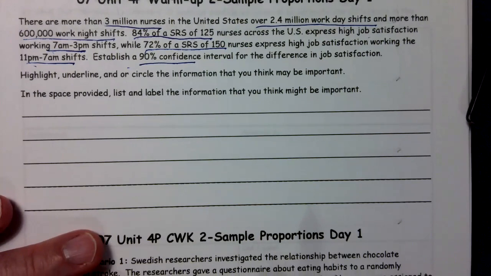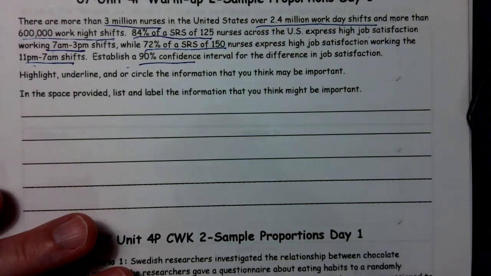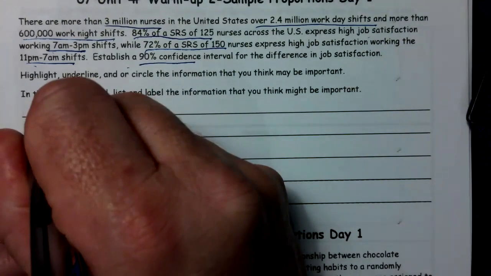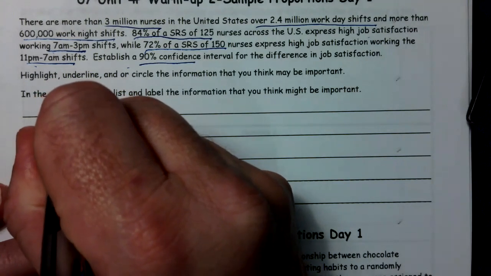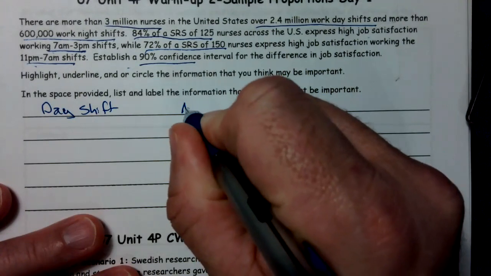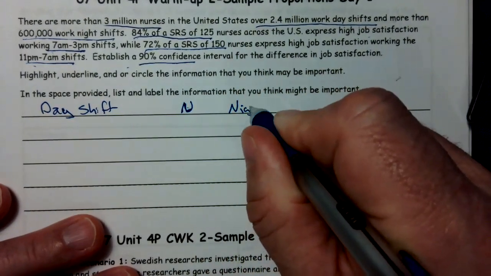All right, we're supposed to highlight the important information and underline, kind of did that. Then we need to label what we have. Well, I'm going to start with the fact that I have a day shift and a night shift. So I'm going to go ahead and organize it that way. So I have day shift, and over here, I'm giving myself a little room, night shift.